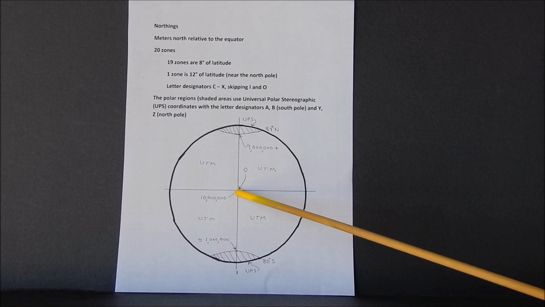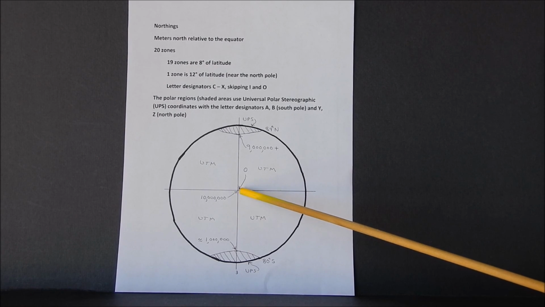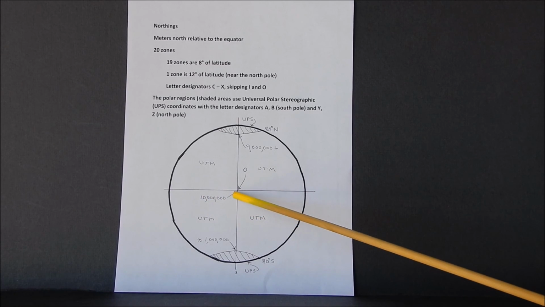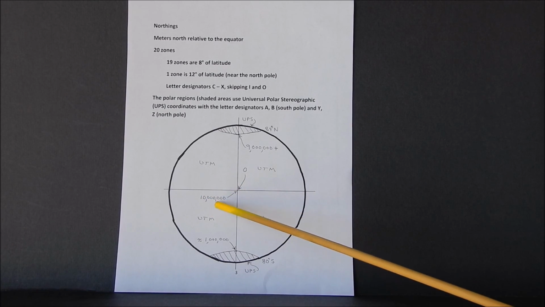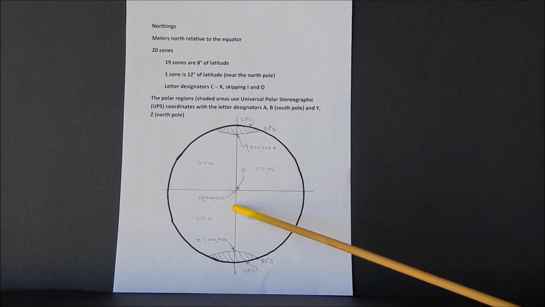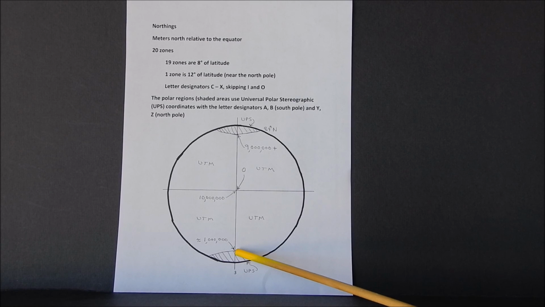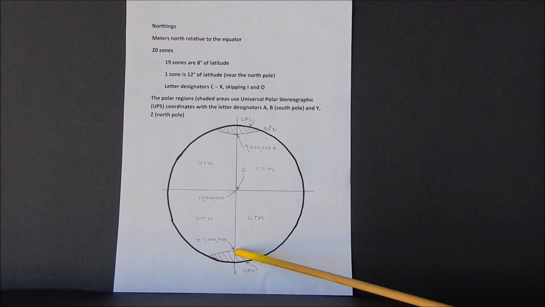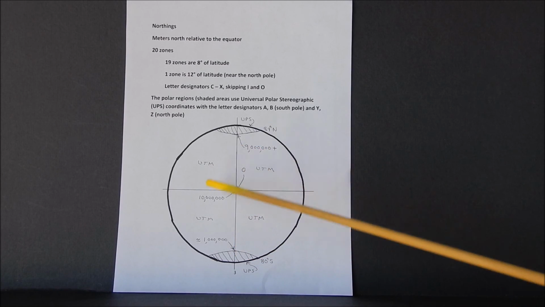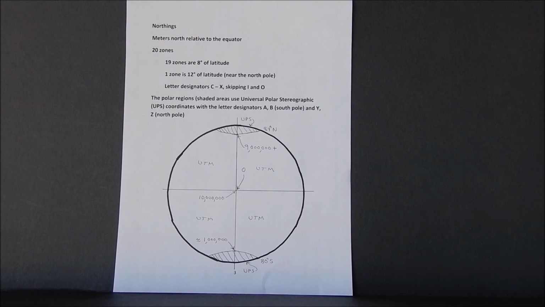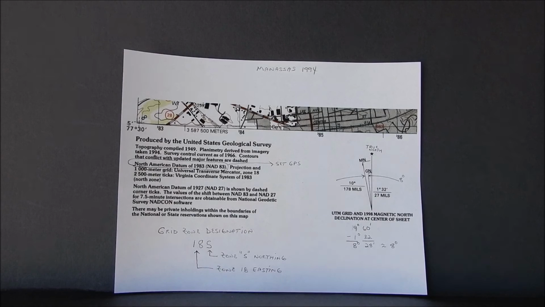Now, the same point on the equator, if you're in the southern hemisphere, this same point starts with the number 10 million, and the numbers go down the further south you are until you get down to here, around 1 million, plus or minus. This is probably the most confusing part of the UTM system, but that's the way it works. And the purpose of it is to eliminate negative numbers.